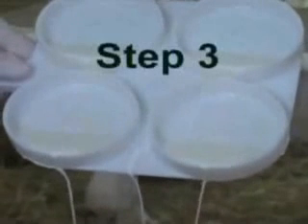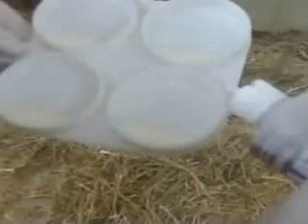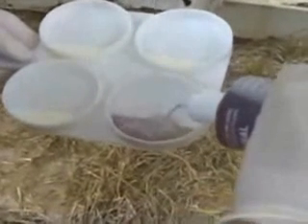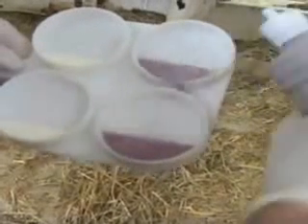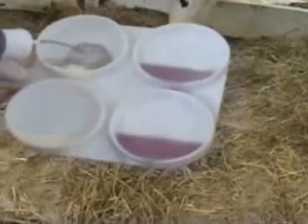For the third step, tilt the paddle to remove excess milk. Keep just enough milk so that it reaches the outer circle in the cup. Tilt the paddle back so that the milk level reaches halfway between the inner and outer circles. Finally, add an equal amount of reagent by filling each cup up to the inner circle.